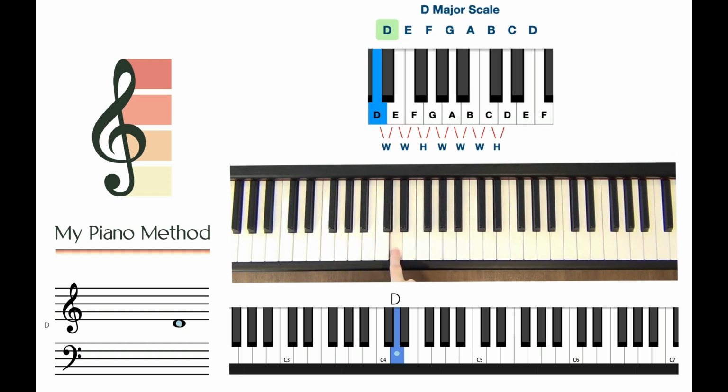So from the D, let's start on our root note. This is the major scale we're trying to find. We know the next note is an E, but we need to find out if it's sharpened or flattened. So we use the formula. The first part of the formula is whole, which means from this D, we're moving up a whole step. And a whole step is 2 half steps. 1, 2. So we've landed on the E and it is not sharpened or flattened.